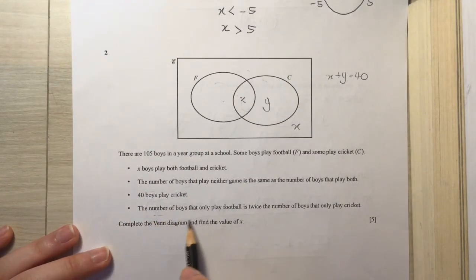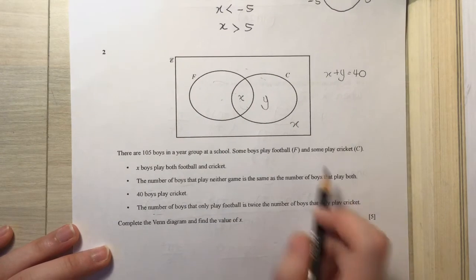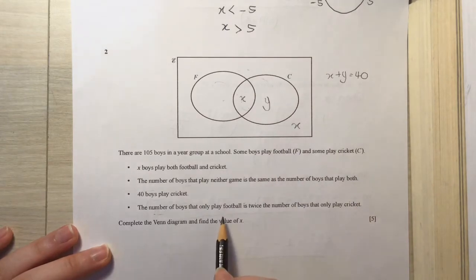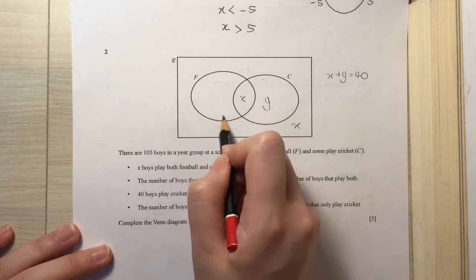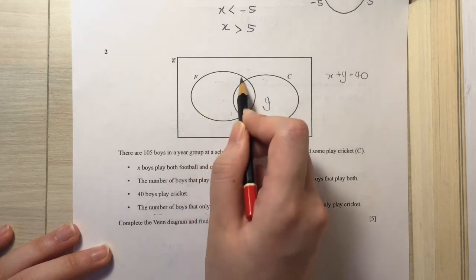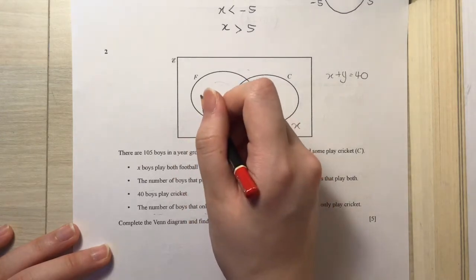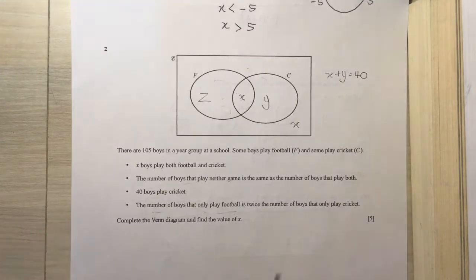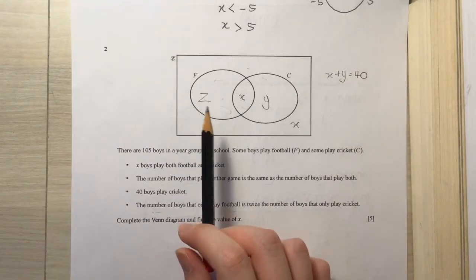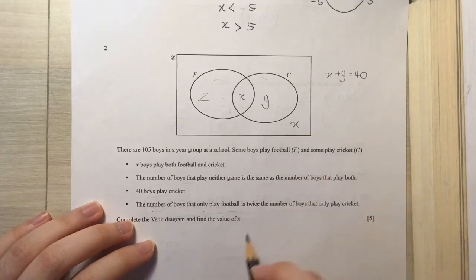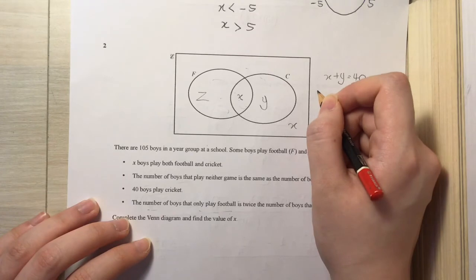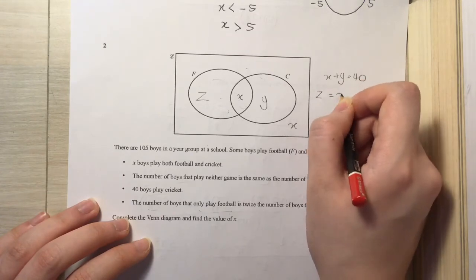And the number of boys that only play football is twice the number of boys that play only cricket. So in other words, the number of boys that play only football, notice that I say only football, so it means anyone who lies in this area. It doesn't include the x, the middle part over here, because they only play football. So I use z as the symbol to represent people who only play football. And here it says it is twice the number of boys who play cricket. So here I also need to write down that z equals 2y.